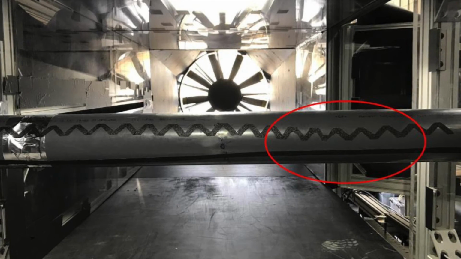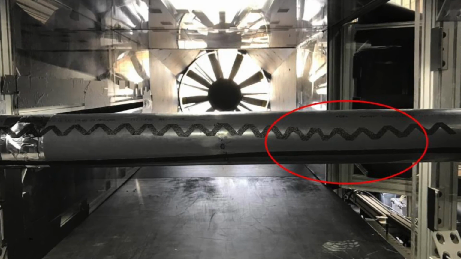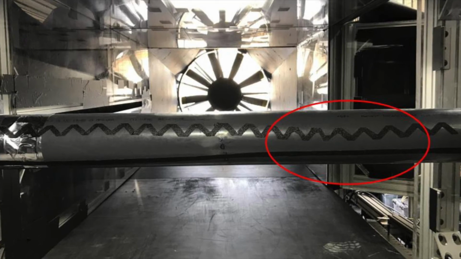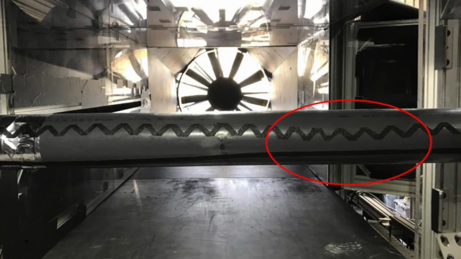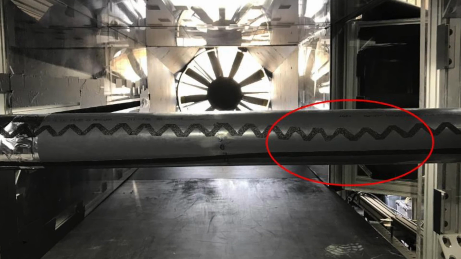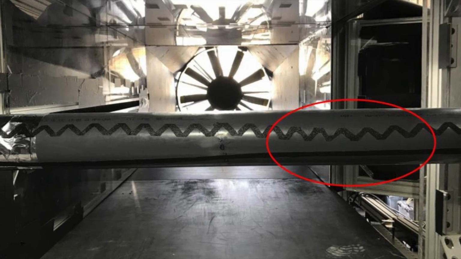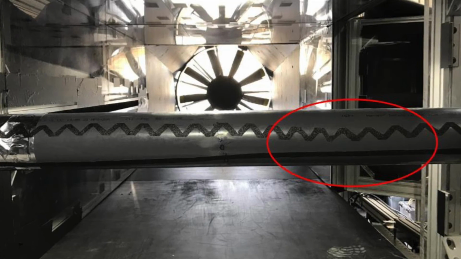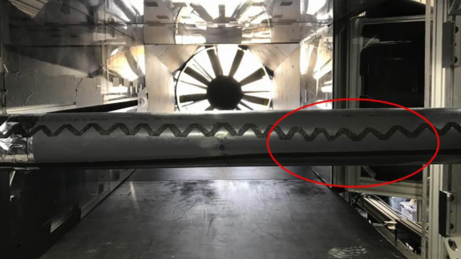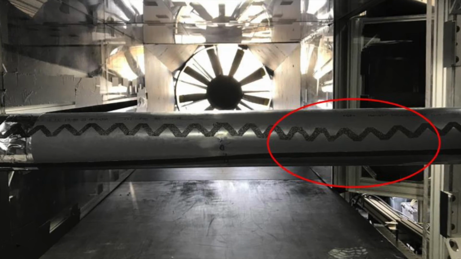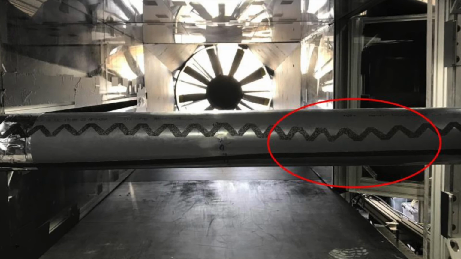Also, the trip strips were very long, so it was difficult to keep them straight as they were stuck down to the surface of the cylinder, resulting in a slightly skewed placement, circled in red in the photo of the trip strips here. All of these factors of error potentially contributed to error in tripping the boundary layer. The aim was to induce a turbulent boundary layer, but it did not seem to transition to a fully turbulent one.